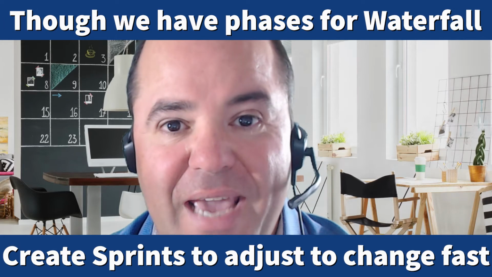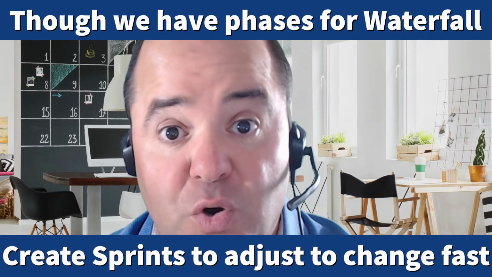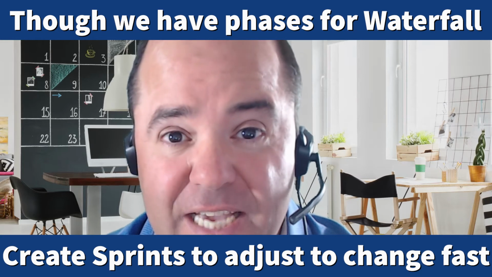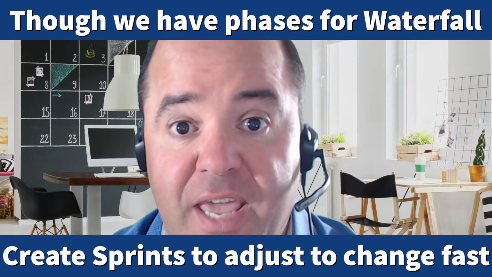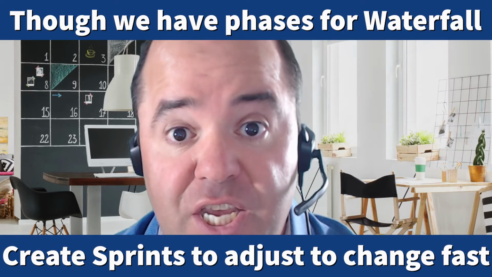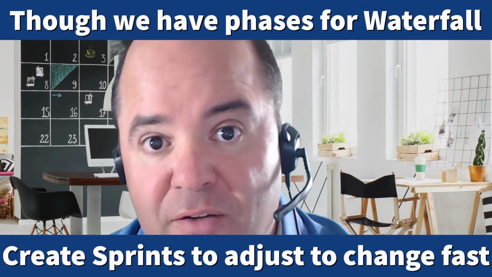Now, even though we have categories, which I just mentioned, that you could follow as a waterfall plan, you have to be agile enough to create sprints within that waterfall plan so that you can be agile to change and apply your changes within the project within a week or two of an agile sprint.